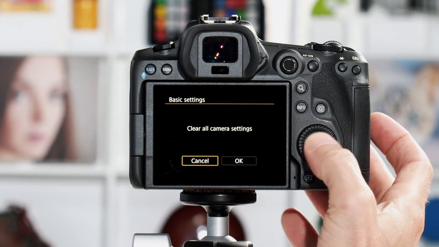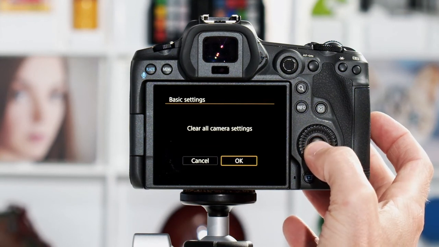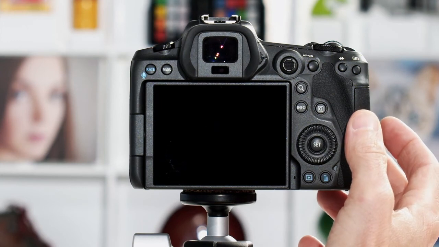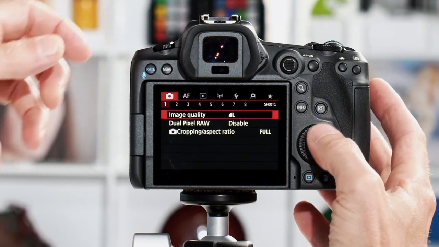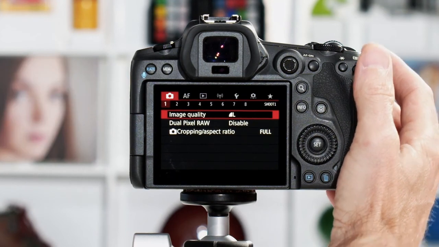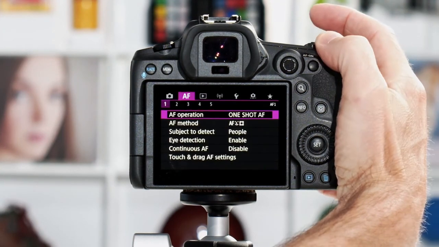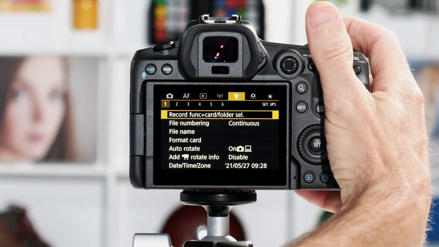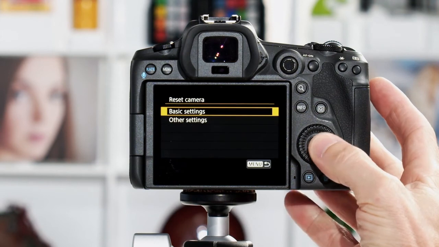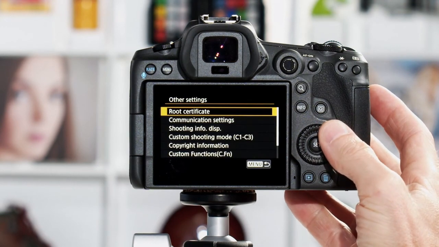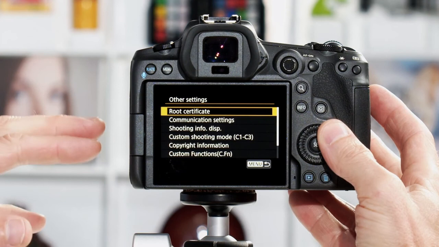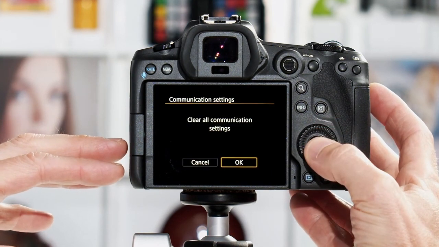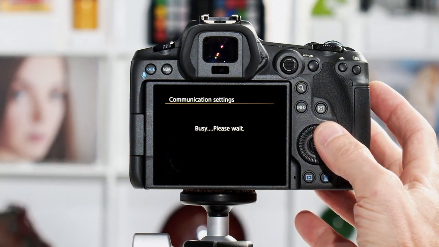So I'm going to reset the basic settings to start with, which is a lot of your basic exposure information and basic settings throughout the camera, but there's a lot of other things that you can do as well. Now when I press menu, it goes back to the first tab on the menu, so I'm going to dial back over to the setup menu, come over to page 5, come into reset and look at some of the other settings. Root certificate, I haven't been doing any work in that area. Communications, I have been playing with the Wi-Fi system. We're going to be redoing that a little bit later.